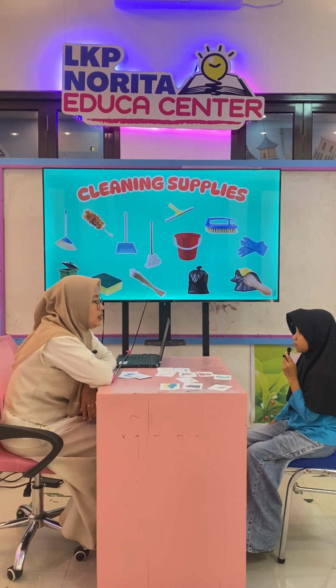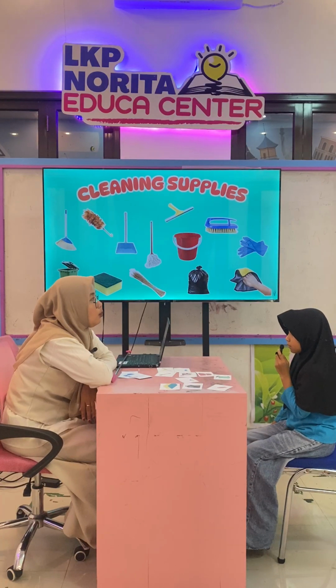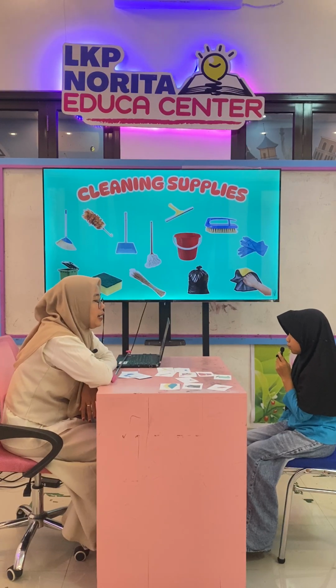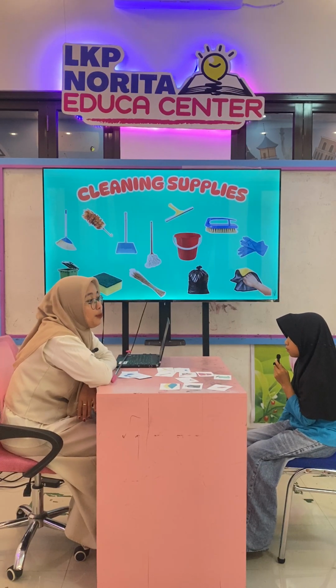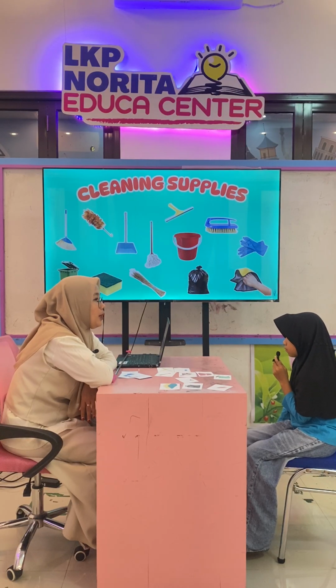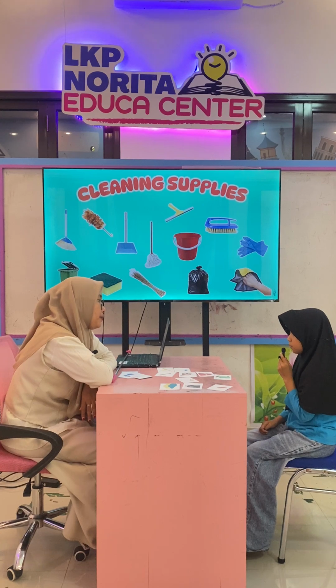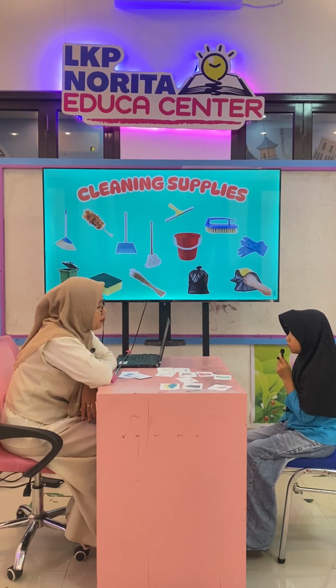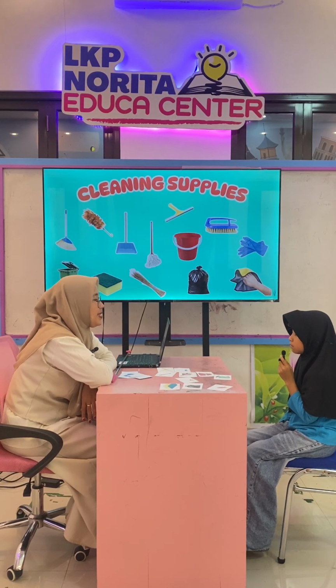Okay. And then next question. What do we use for sweeping the floor? Broom. Good job. And then what do we use for cleaning window? Squeegee. That's nice. And then what do we use for carrying water? Bucket. Good job. And then what do we use for sweeping the yard? Broomstick. And then the last one, what do we use for throwing away rubbish? Trash can. Good job. That's nice.